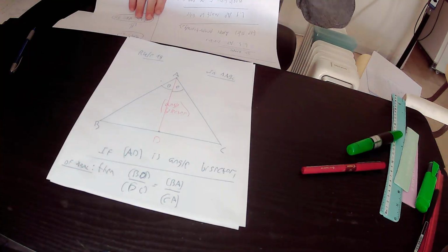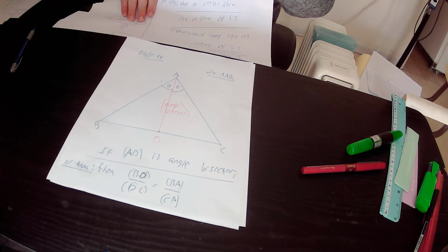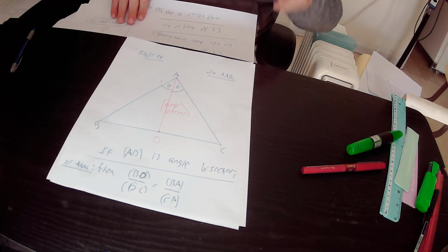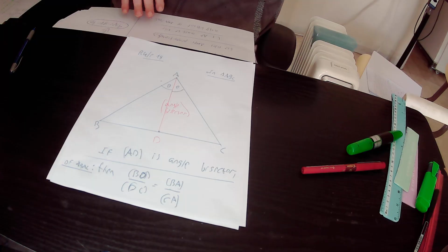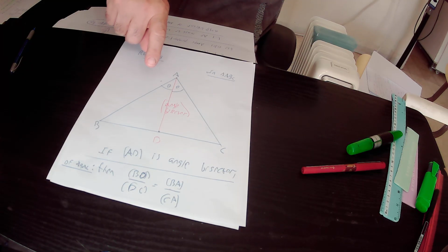According to rule 19, if AD is the angle bisector of triangle ABC, it divides the sides of this triangle ABC proportionally.